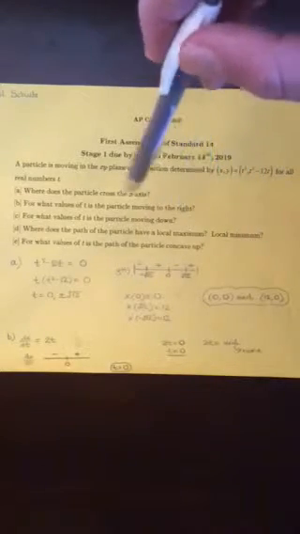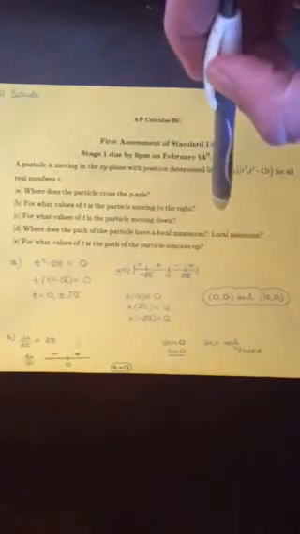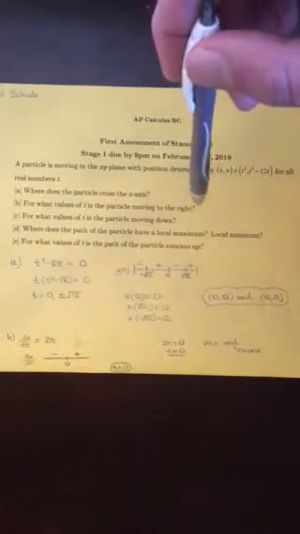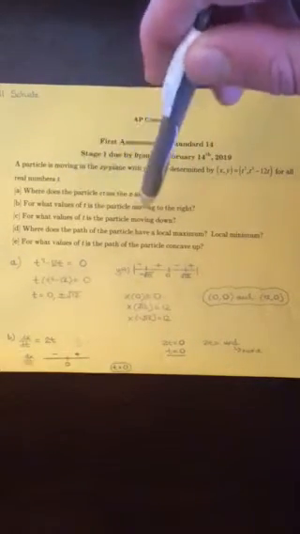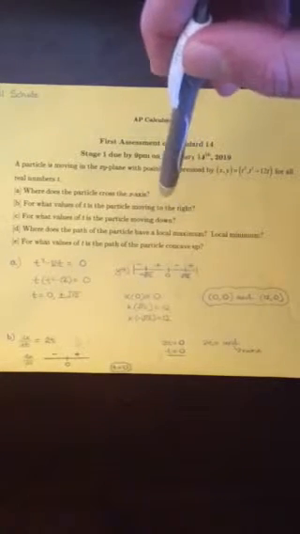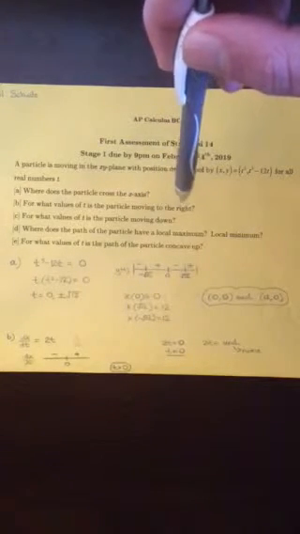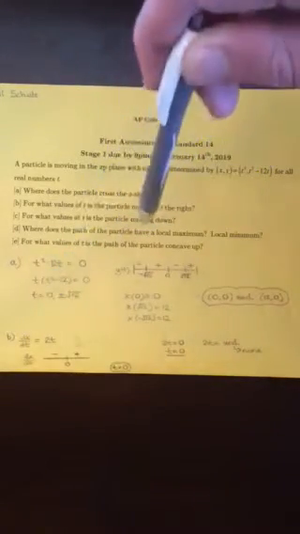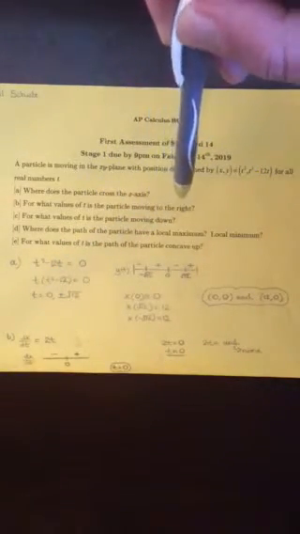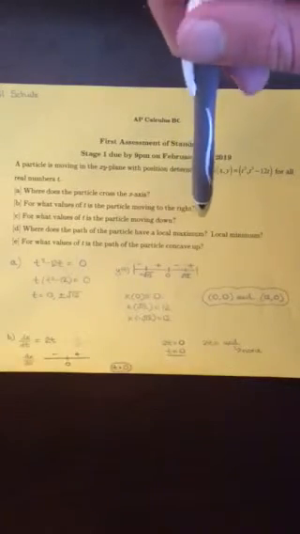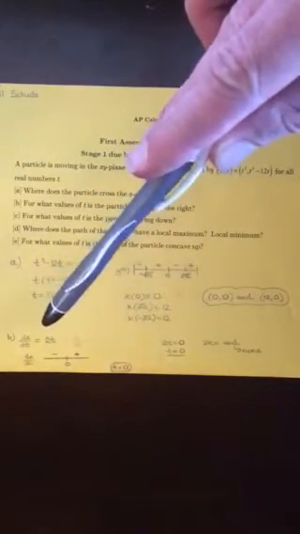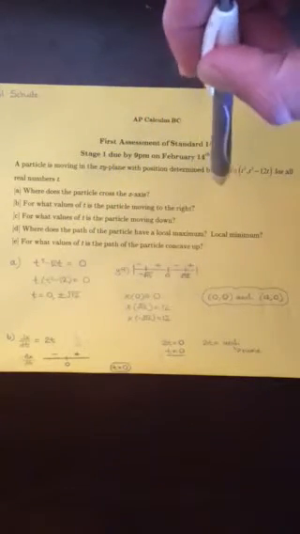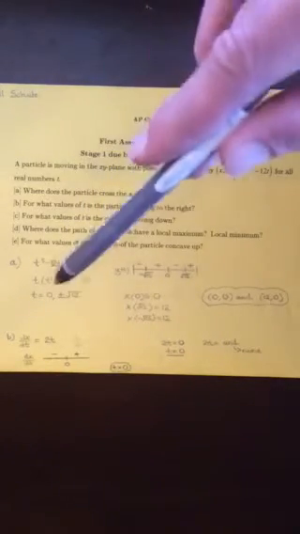And then part B asks for what values of t the particle is moving to the right. Basically, another way of wording this is for what values of t does the particle have a positive dx dt. And so first I found dx dt in terms of t, which is the derivative with respect to t of t squared, which is 2t.